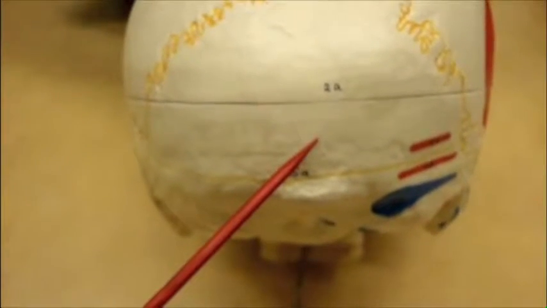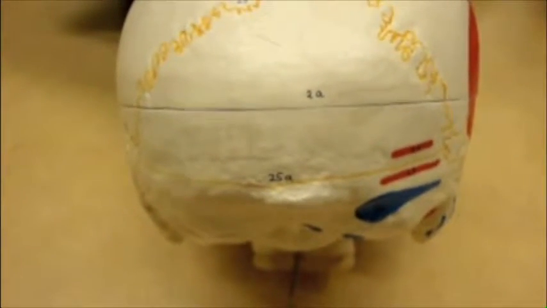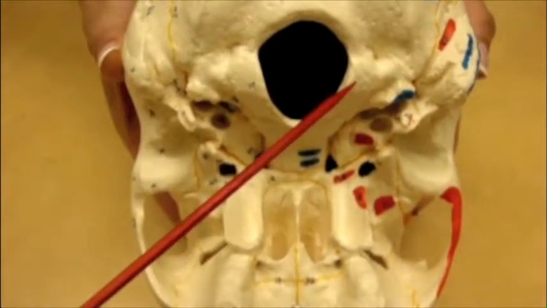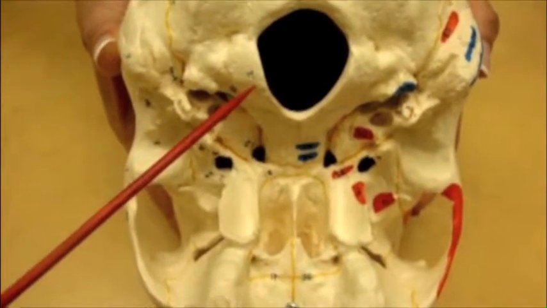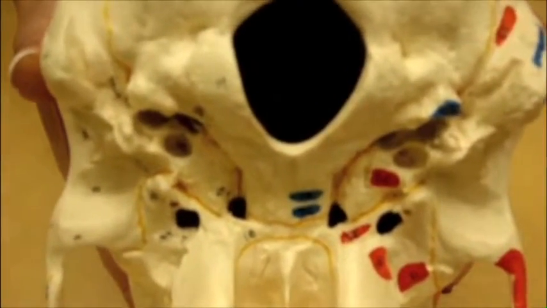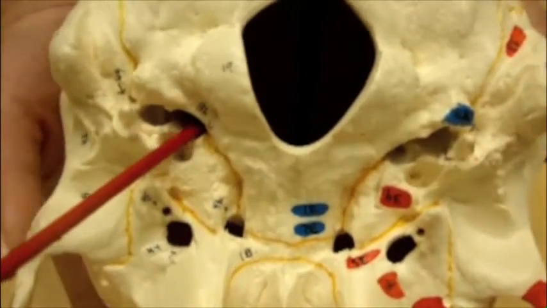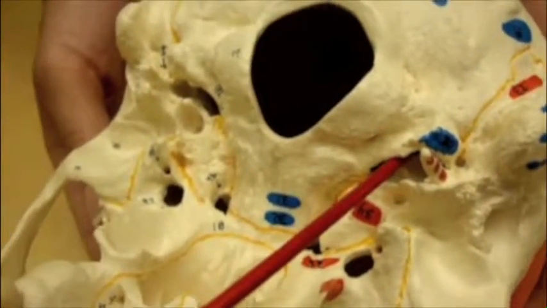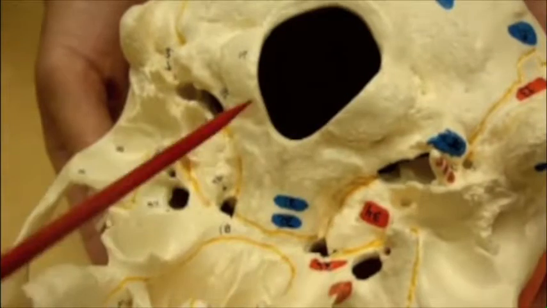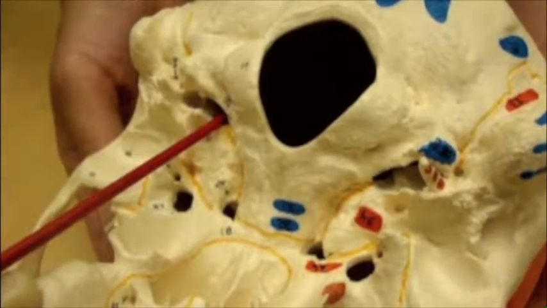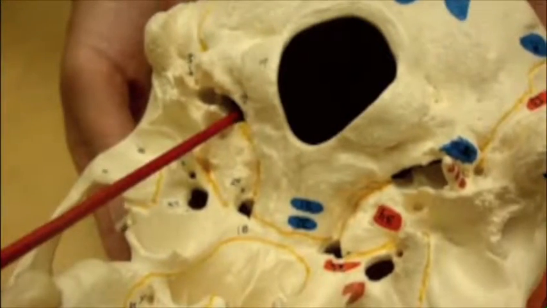The structures on the occipital bone are the occipital condyles. These help articulate with the first cervical vertebra. The foramen of the occipital bone are the jugular foramen. This is where the glossopharyngeal nerve, cranial nerve number 9, vagus nerve, cranial nerve number 10, and accessory nerve, cranial nerve number 11 pass through.